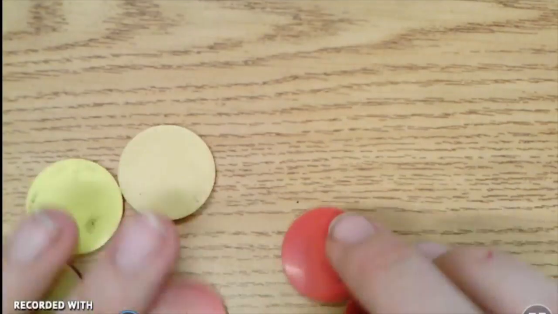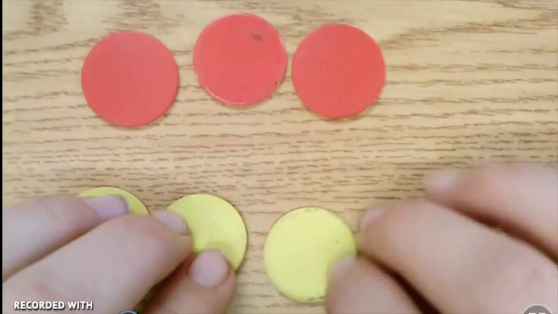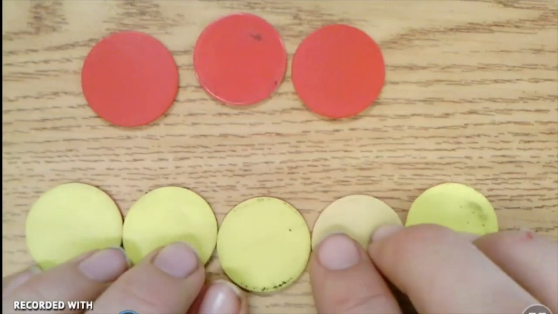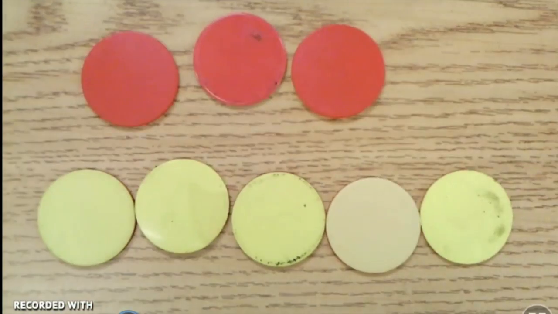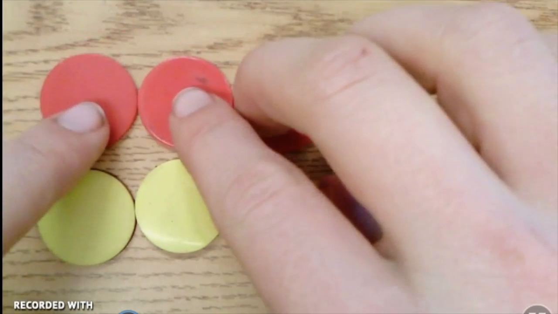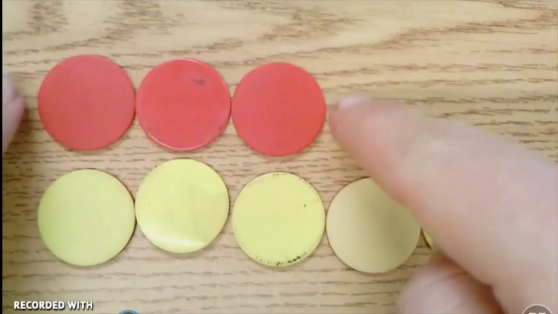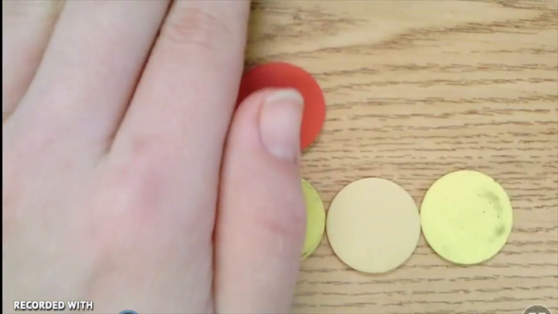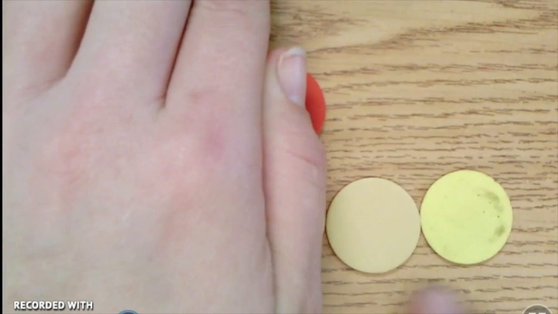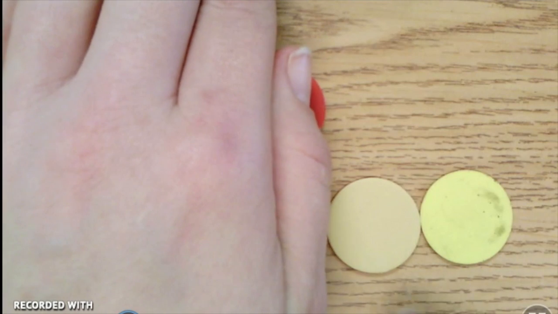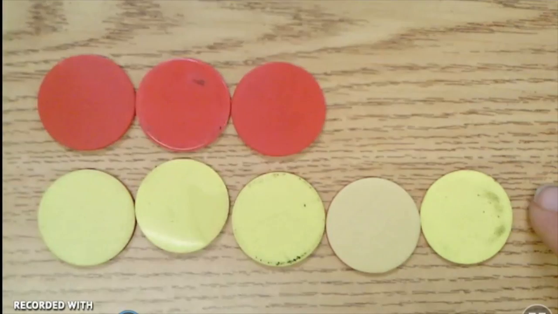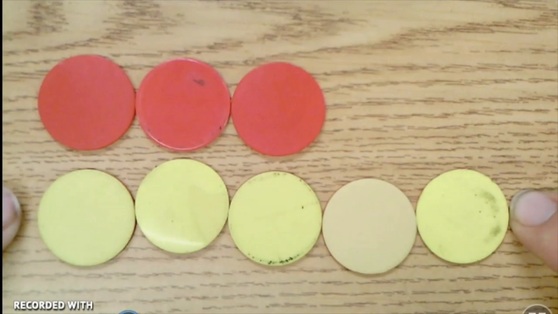If I had -3 and I added +5, well, they're different signs, so I'm going to find the difference, which means 5 minus 3 gives me 2. And this time, it's going to be +2 because my positive number was bigger.